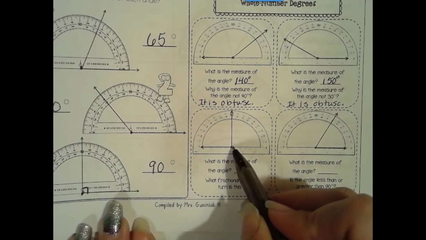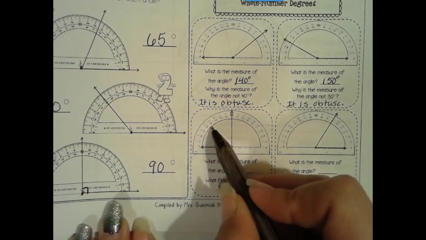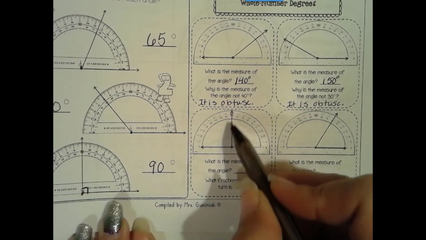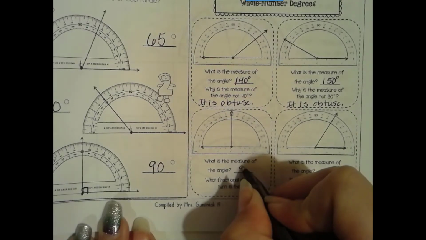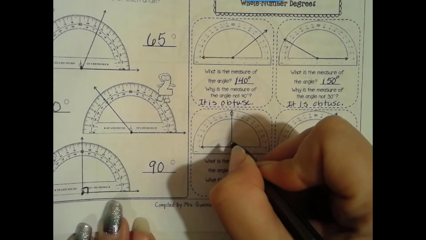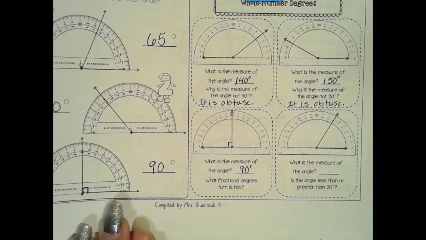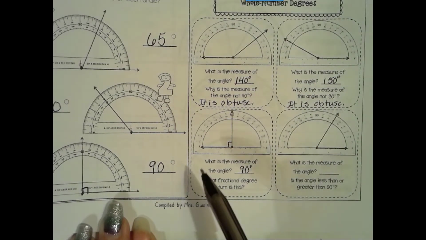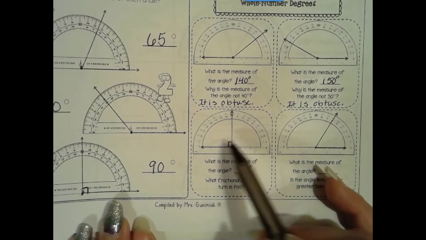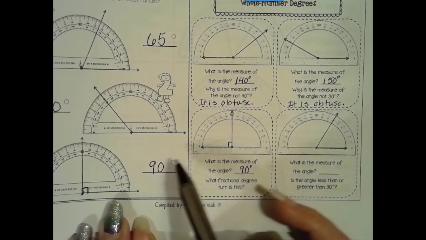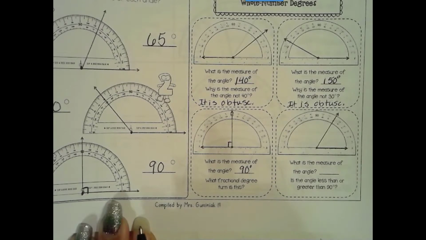Okay, here our vertex is at the center. We're lined up at the 0, and it terminates or intersects here at 90 degrees. So that means this is a right angle, even though it's on the other side. That's exactly half of 180. These two pieces are both 90 degrees. Put together they make 180.